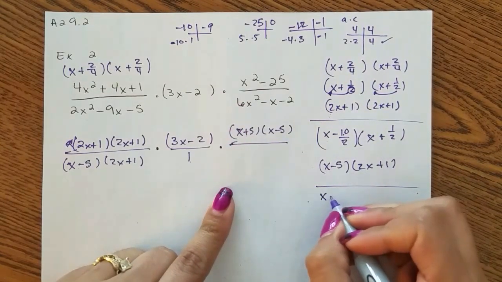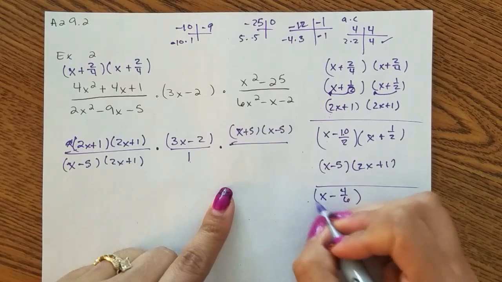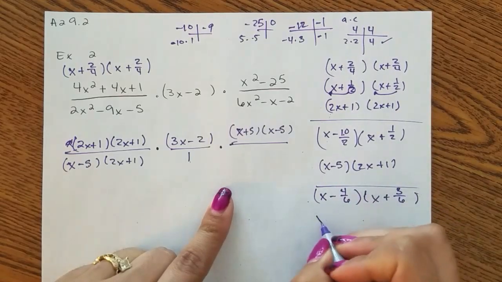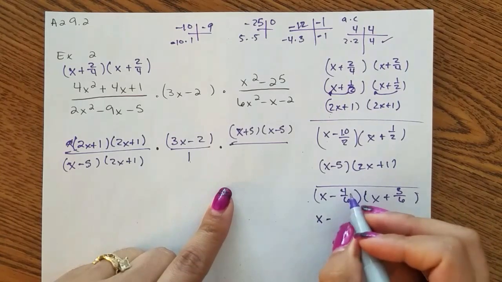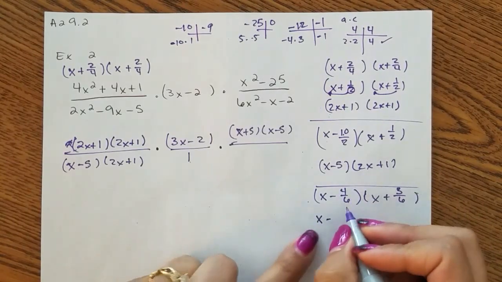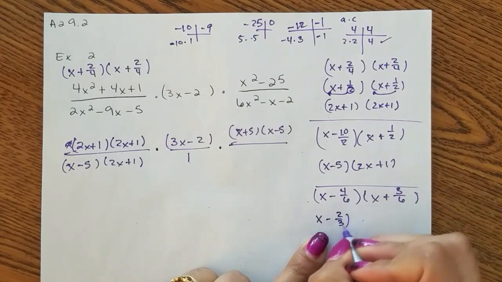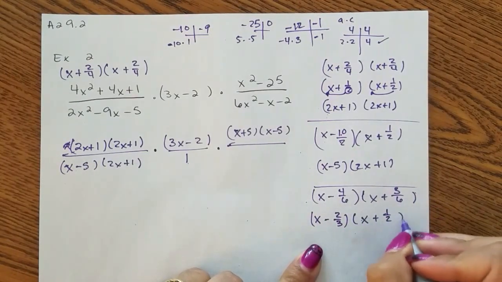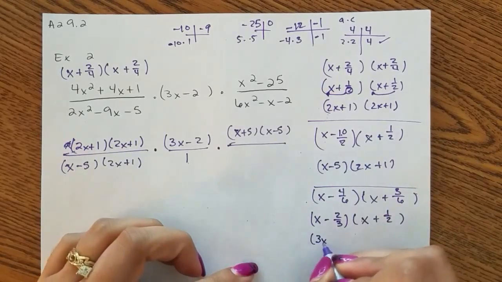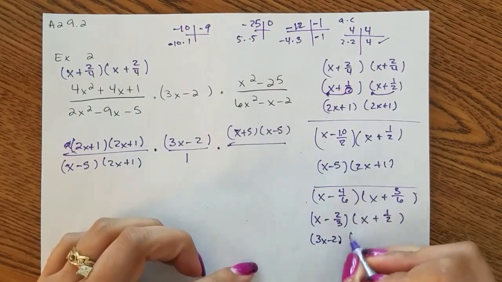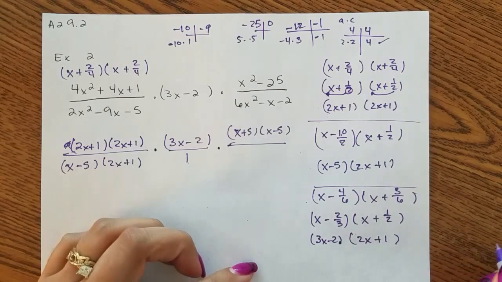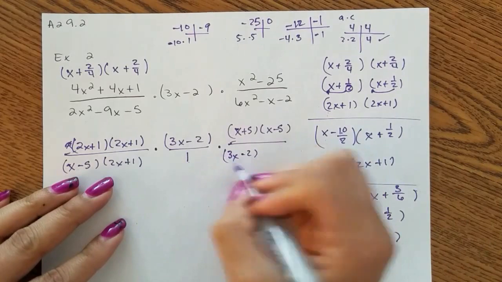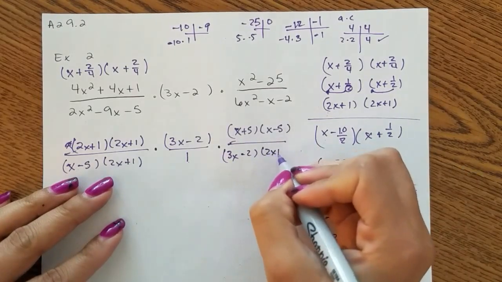So we have x minus 4 over 6 times x plus 3 over 6, x minus, you can divide both of these by 2, so that's going to be 2 over 3. This is going to be x plus 1 over 2, and then bottoms up is going to give you 3x minus 2 and 2x plus 1. Okay, so we have 3x minus 2 and 2x plus 1.